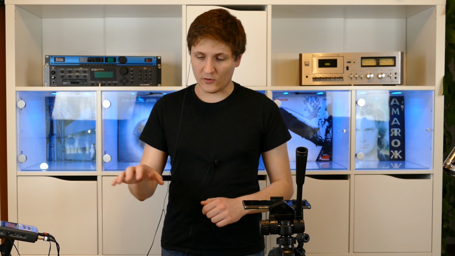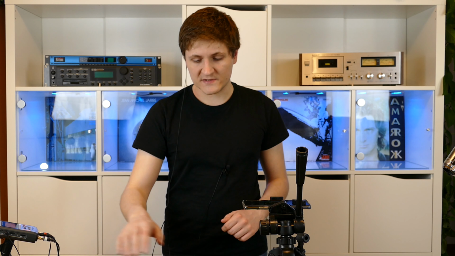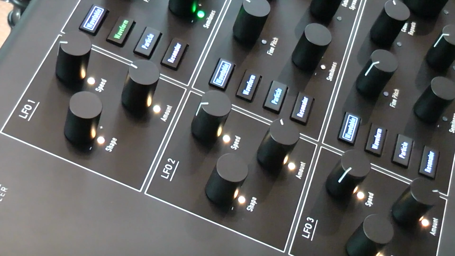So these are the LFOs. You have even more possibilities with the envelopes and especially the complex modulator, which will be discussed in the next videos.